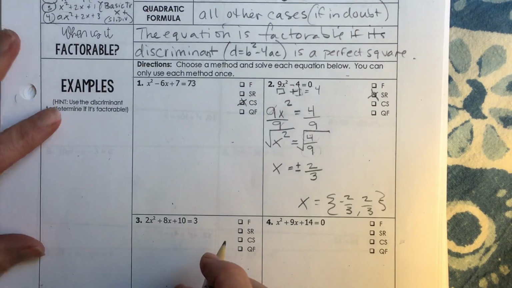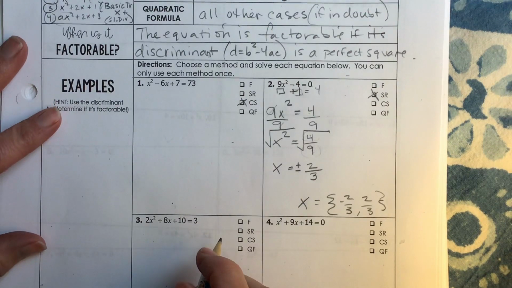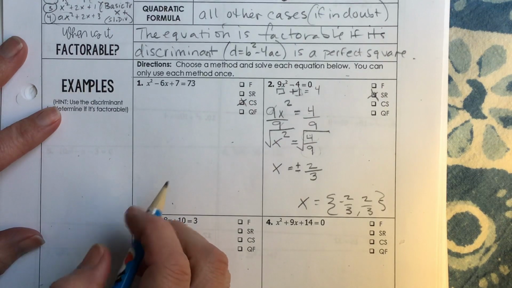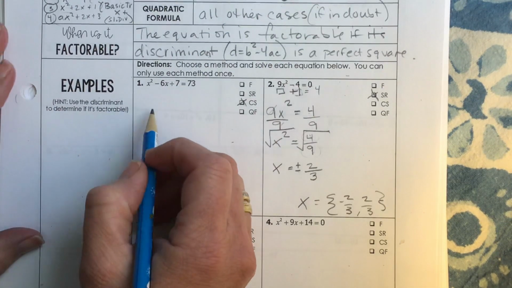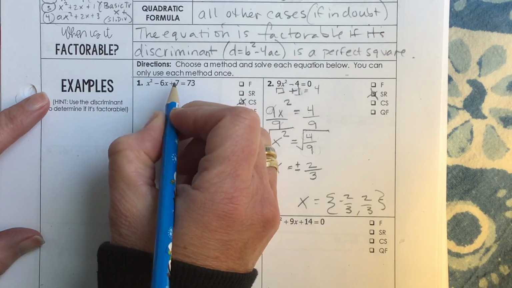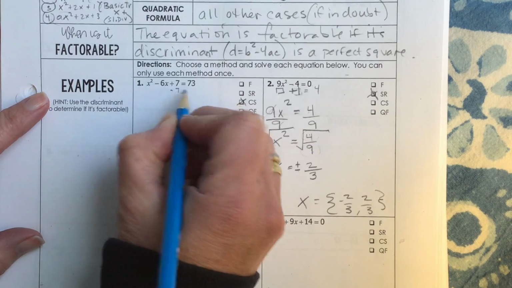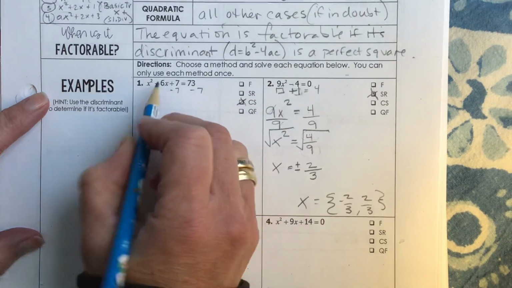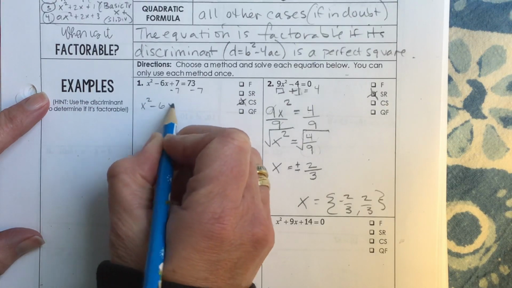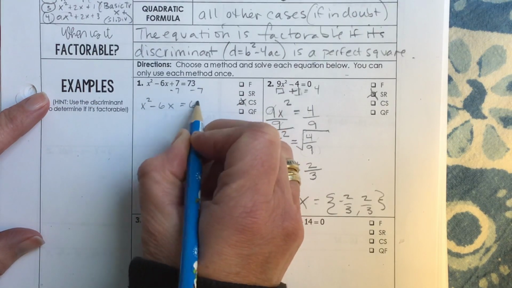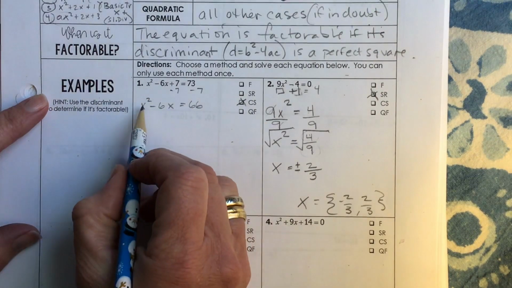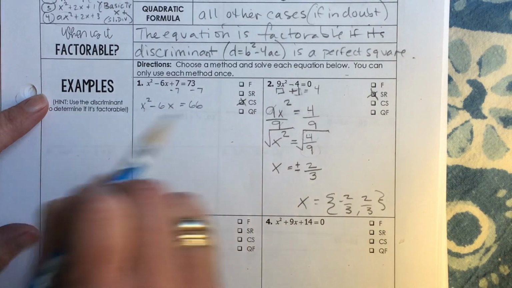Okay, so when we complete the square, here we go. So first of all, I want to move my c. I want to go ahead and subtract 7 from both sides because I want my a and b term here. So I'm going to rewrite this x squared minus 6x equals 66. So now I have it in the right form. I have my a and I have my b and I have my c on the right.